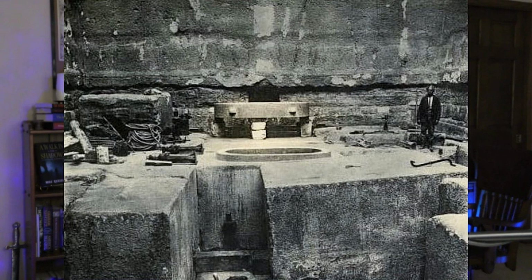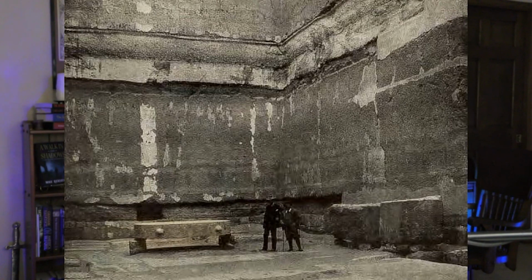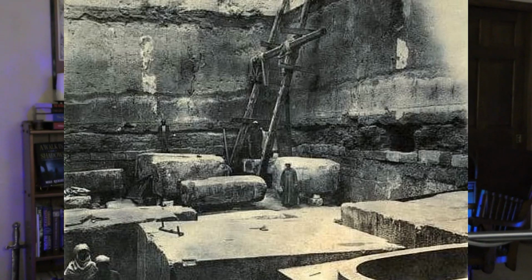These rocks are cut extremely straight. If you look around the enclosure, this is what we're referring to as pre-cataclysmic, because you don't see any hieroglyphs. These are bare walls, very large blocks, and then you have that very, very interesting circular hole in the ground.